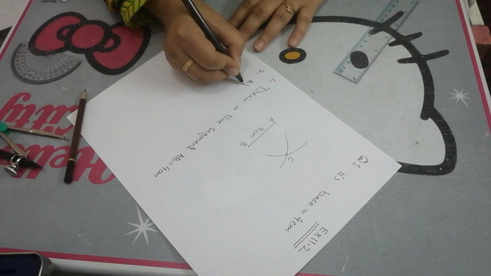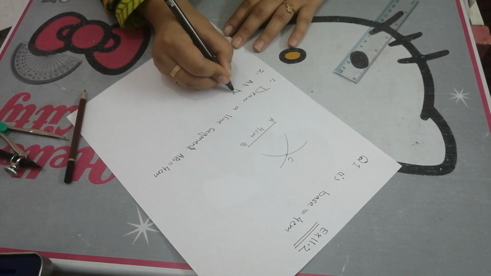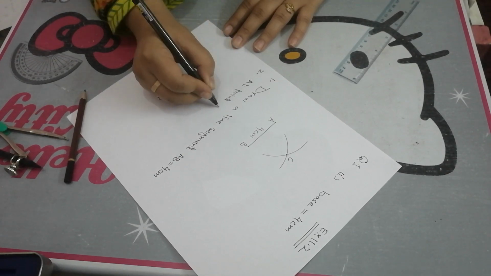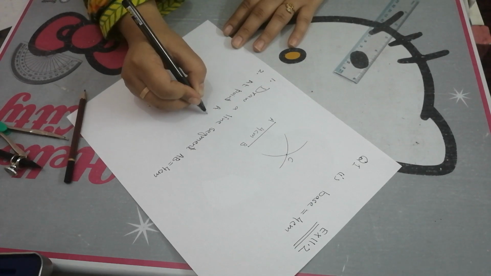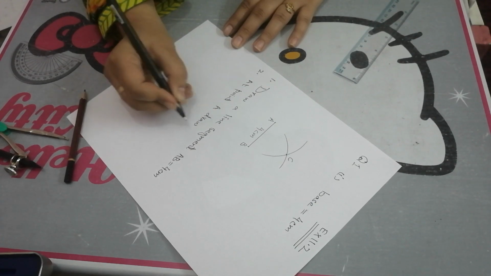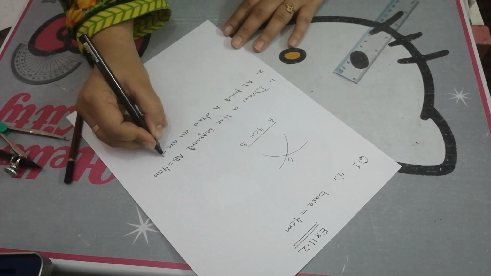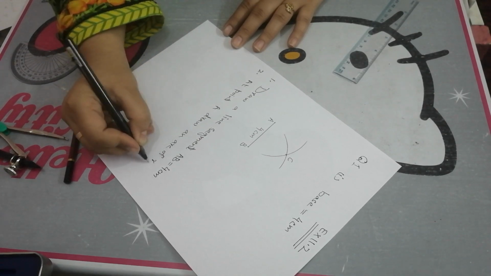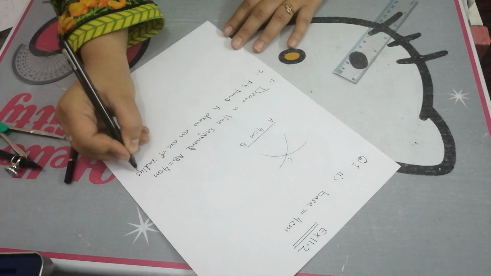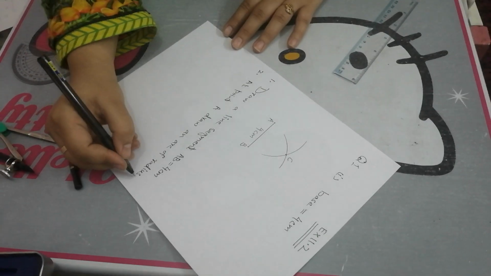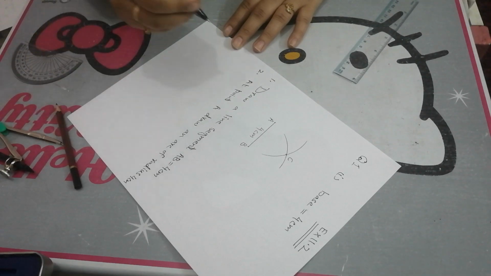At point A, draw an arc of radius 4 centimeter.